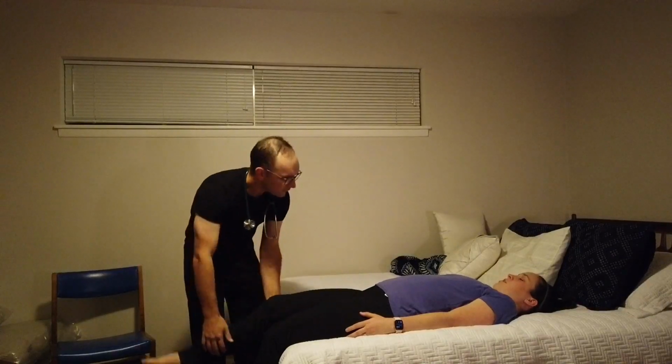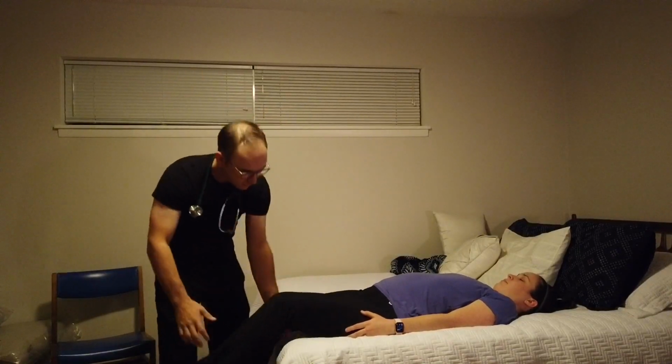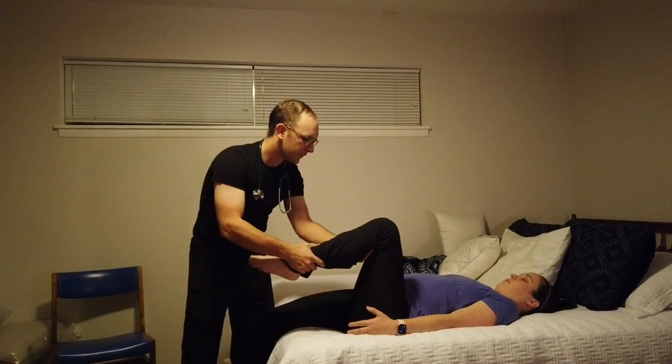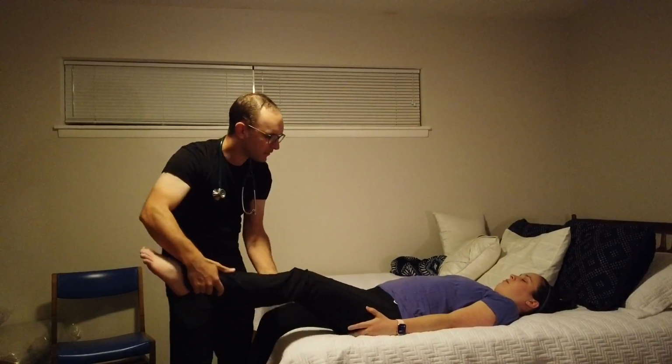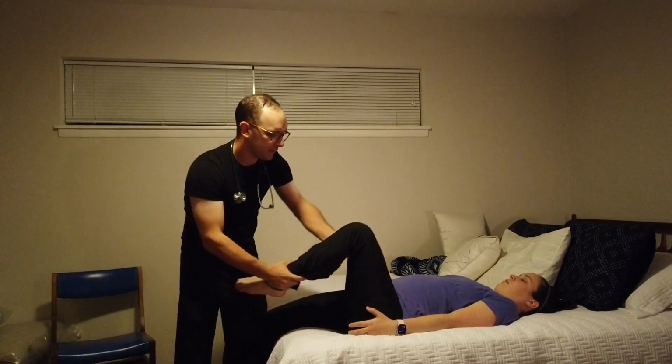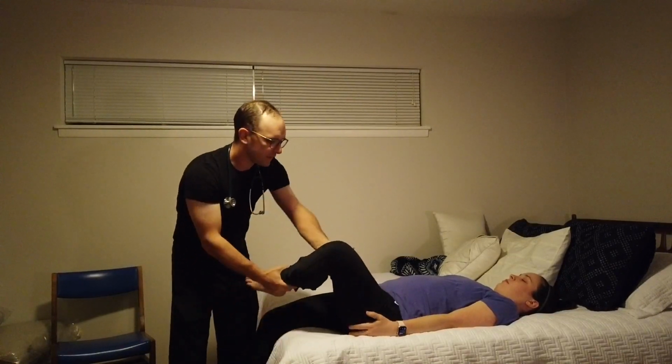Not uncomfortable at all? We'll do the same thing with the other side as well. Flexion and extension, abduction and adduction, and then moving the legs around there.